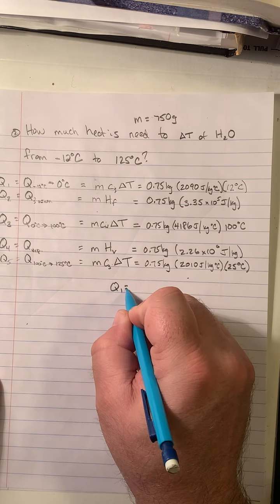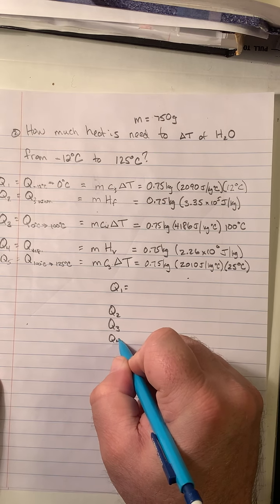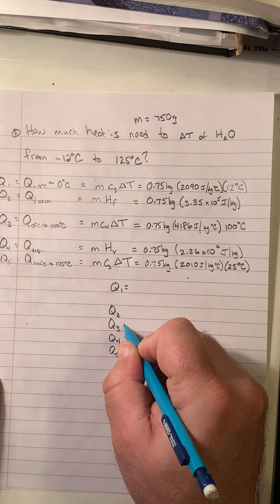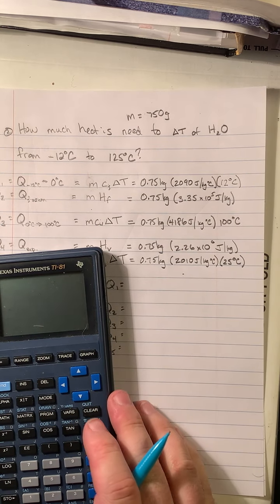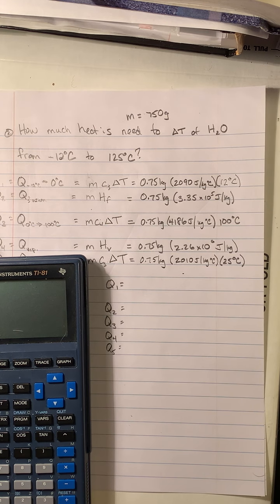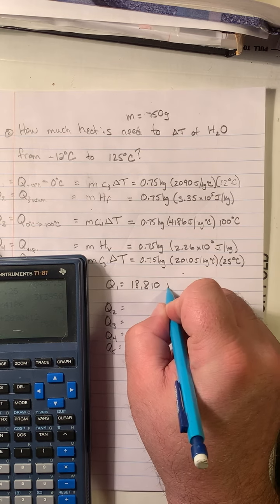Q1, Q2, Q3, Q4, Q5. Take out my handy dandy calculator here. Let's make sure we're all on the same page. Q1 will be 0.75 times 2090 times 12, which would be 18,810 joules.